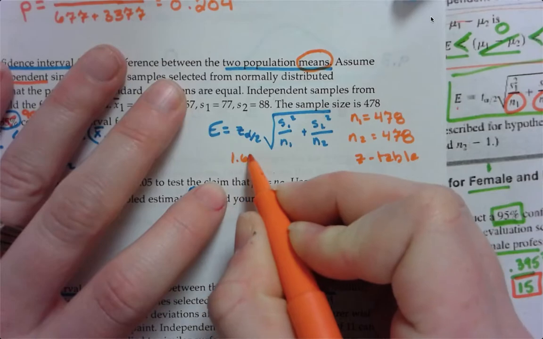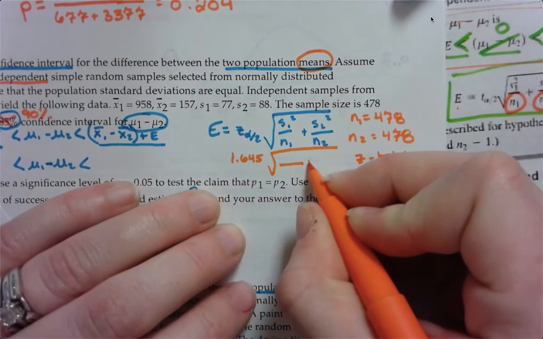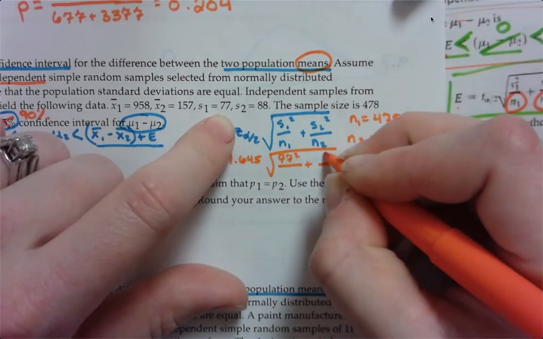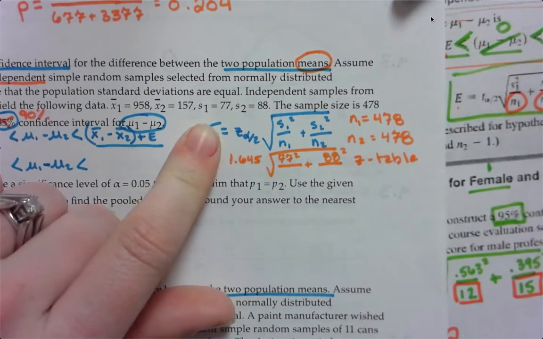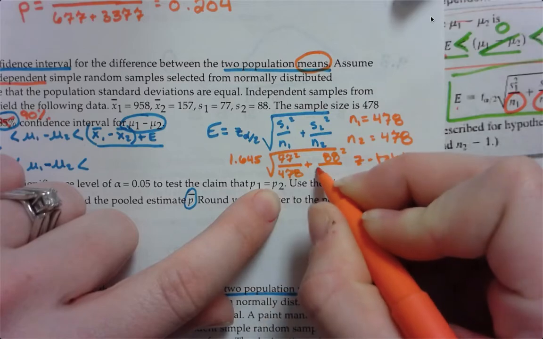1.645 square root. Standard deviations go here, and those are 77 and 88. And then my n1 and n2, they're both 478.